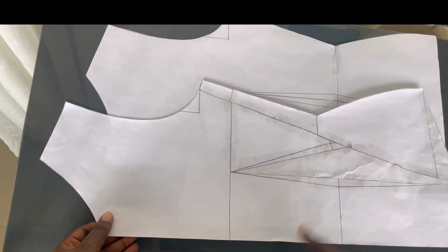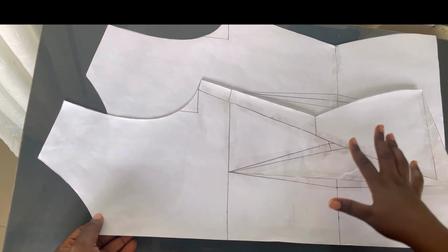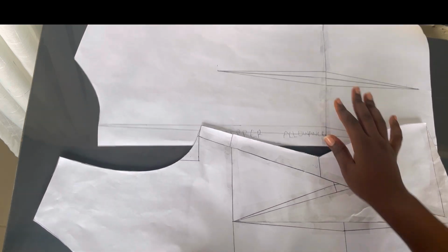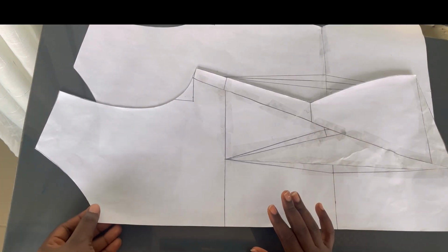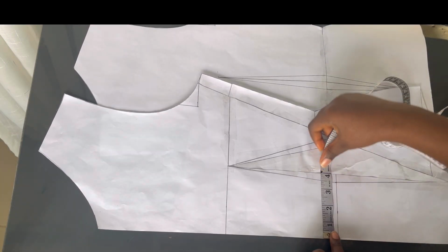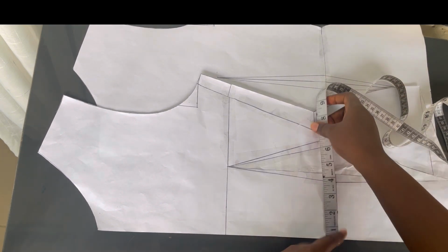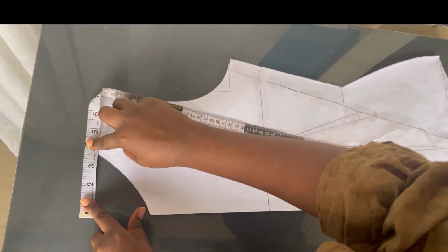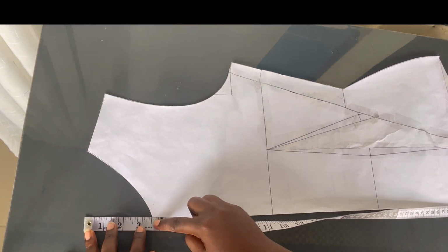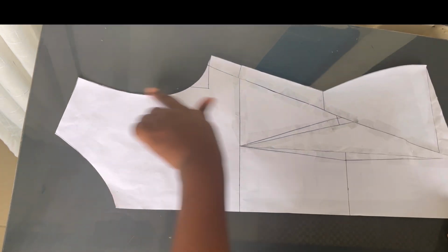So this is a very detailed dartless basic bodice pattern. I eliminated all the darts from this pattern. So please do well to check that out so that you can continue from here. Now, I don't have any allowance on this pattern paper, so I'm going to be adding all my allowances on the fabric. Now the neck width I used for the front is 4 inches, and then I used a neck depth of 3.5 inches. I curved out my armhole.